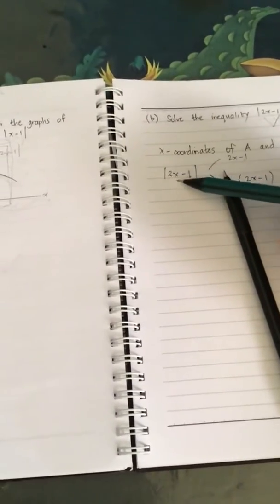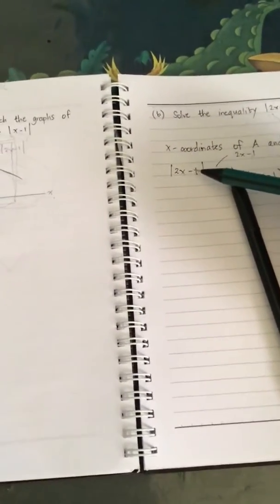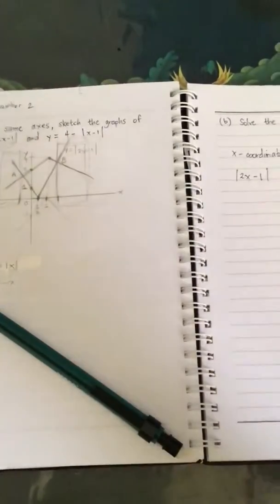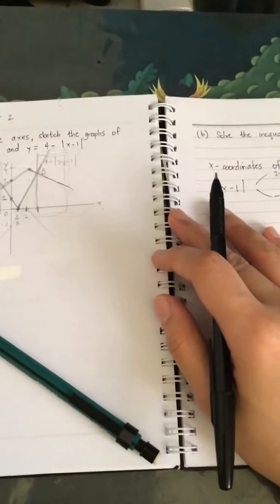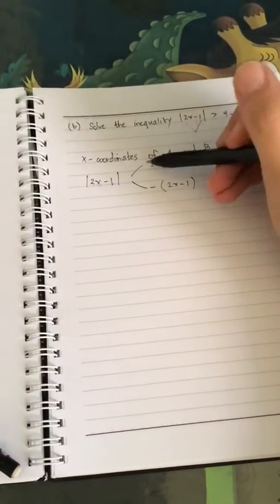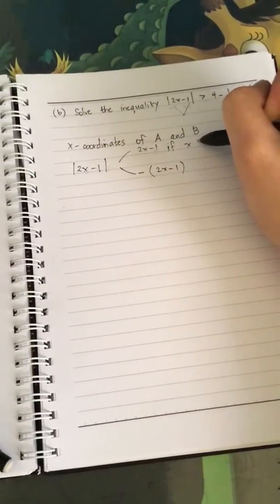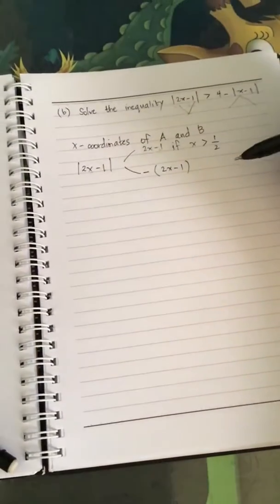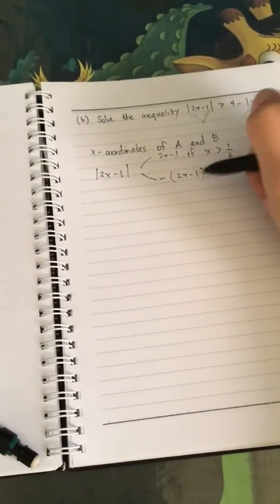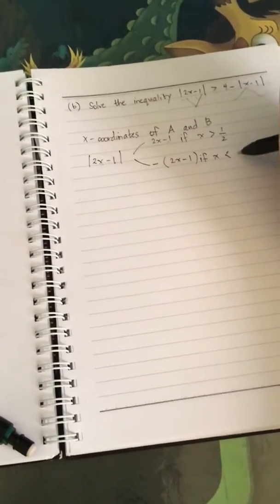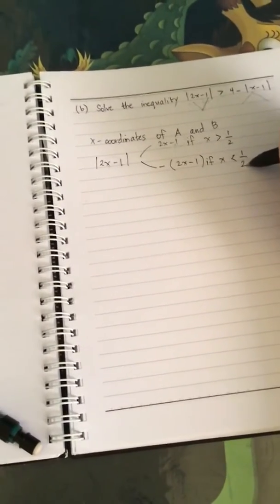So 2x minus 1 is positive when x is greater than half, an example being 1. And 2x minus 1 is negative when x is less than half.